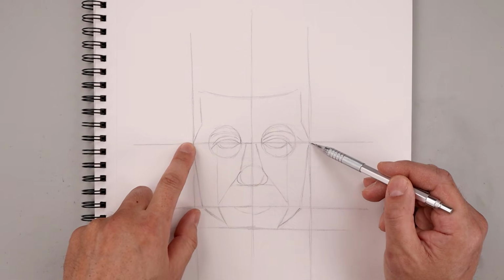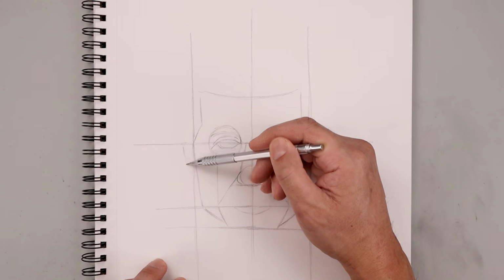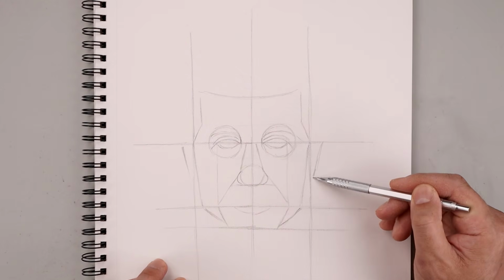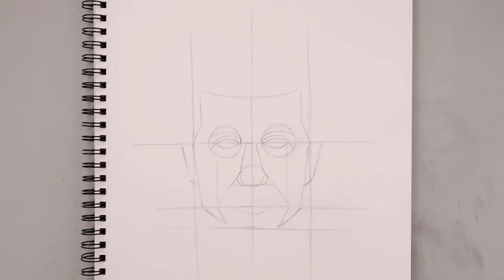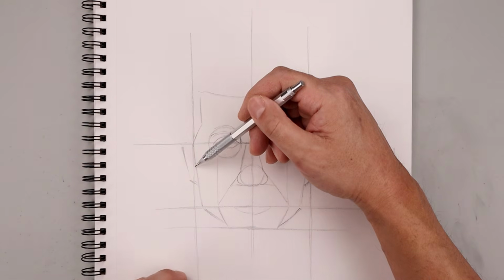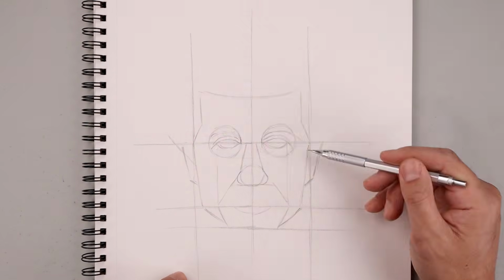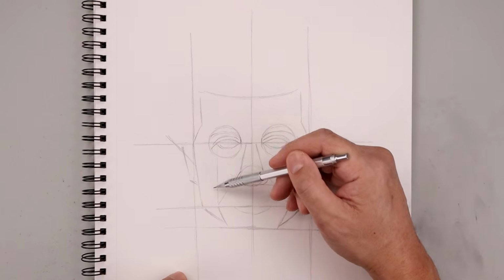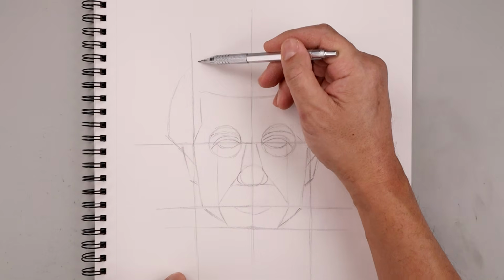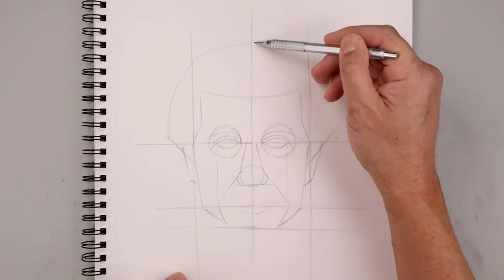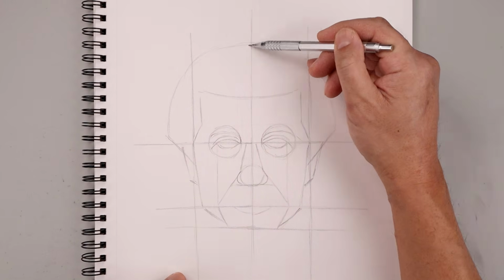Now from the outside of the eye line, we're going to step out. It's going to angle the ears, coming down and in. Angle that back in towards the side of the head. Now halfway down the ear, we're going to angle the hair, going up and then out towards the side. Now on the left side, we're just going to add a guide for the outside of the hair. We're going to go up, go across the middle, and then come down on the right.